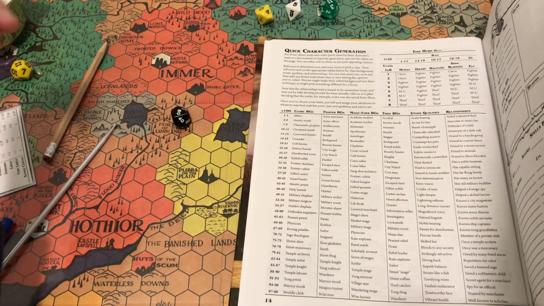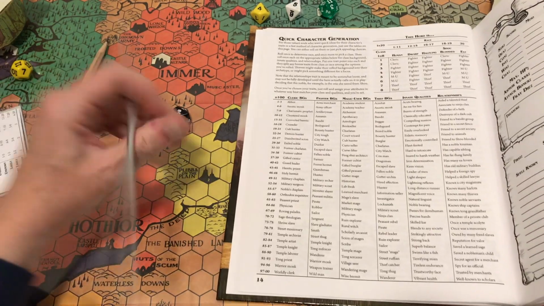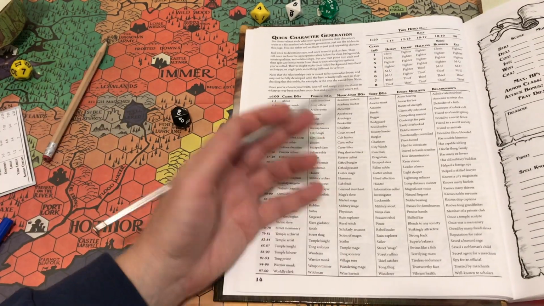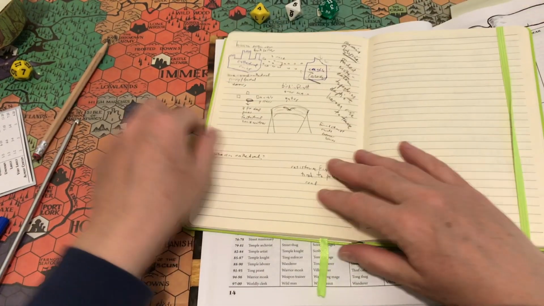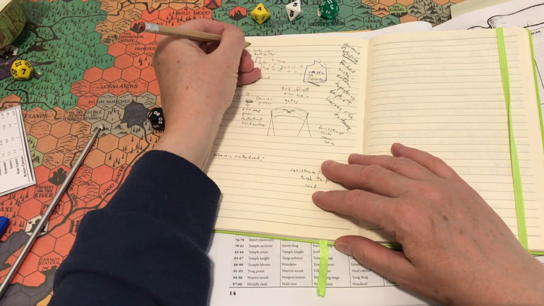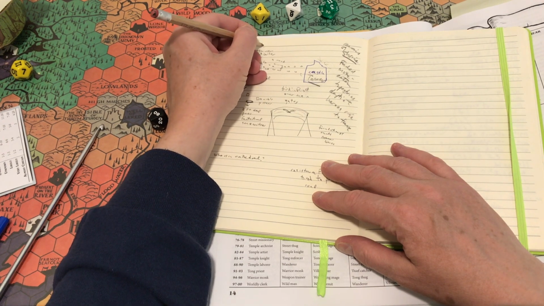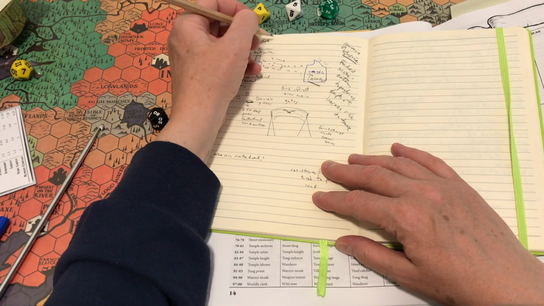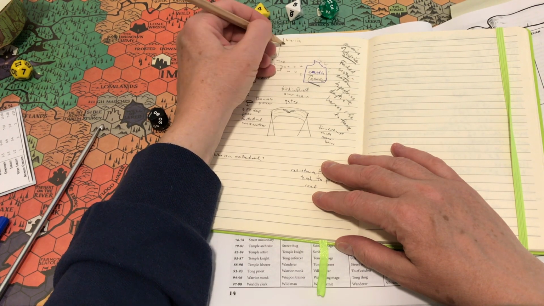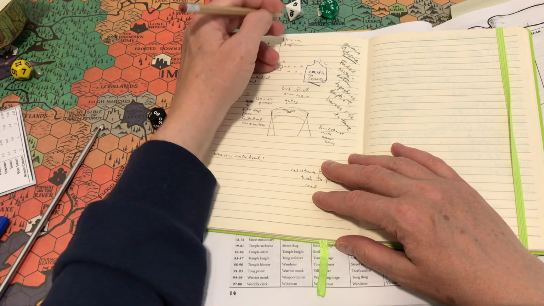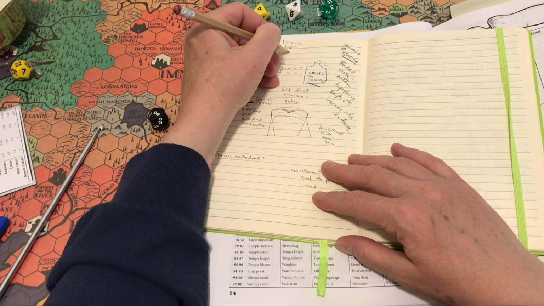Let's give a roll to find out some quality of the bookseller. Superb balance. That doesn't really tell me a lot. I mean, I guess they're steadfast. We can translate that into that they are steadfast. Maybe this bookseller is also the kind of librarian or the keeper of the secrets and the lore of the library.